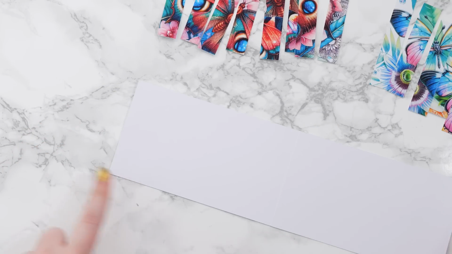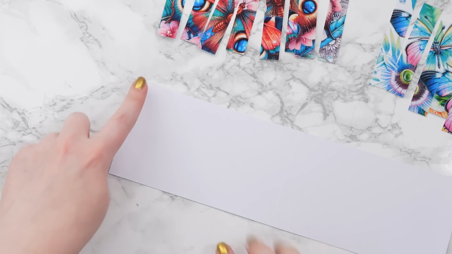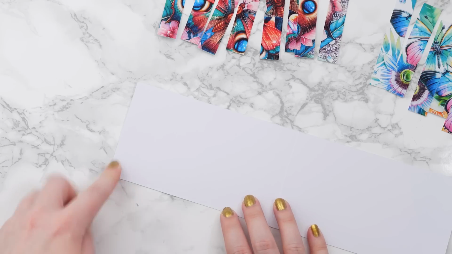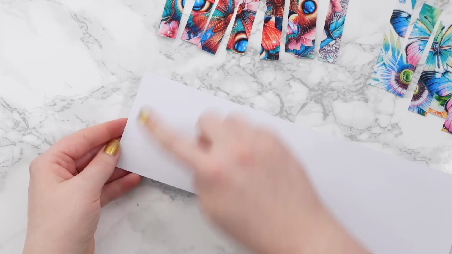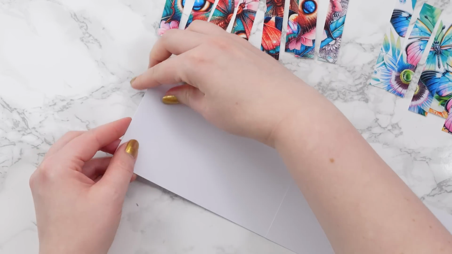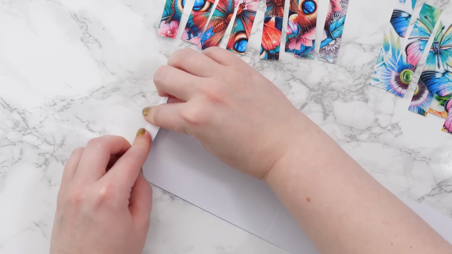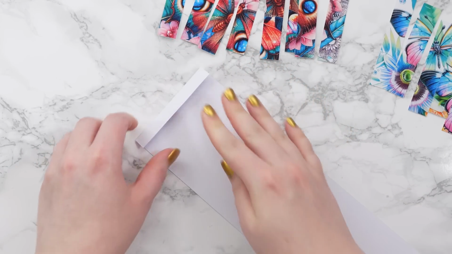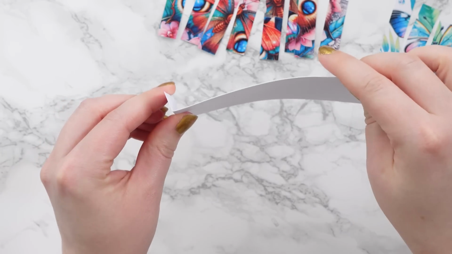Take the left side, it doesn't matter which way around you do it, but whichever one you've got on the left, and we're going to valley fold along that first score line, which means the point of the fold will be going downwards. So I'll fold over like that. And then it makes a V shape, hence valley fold.